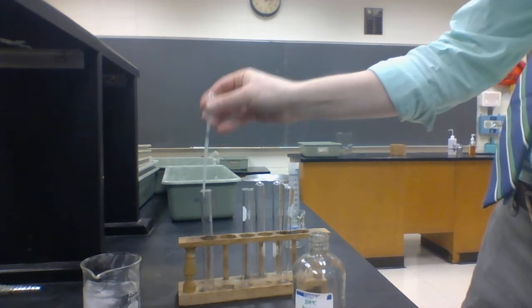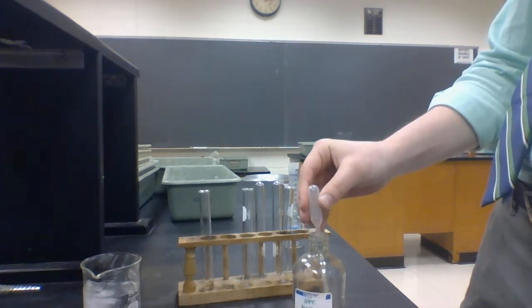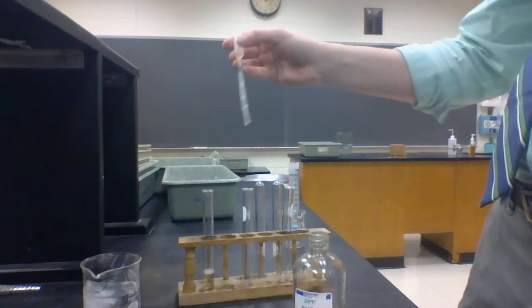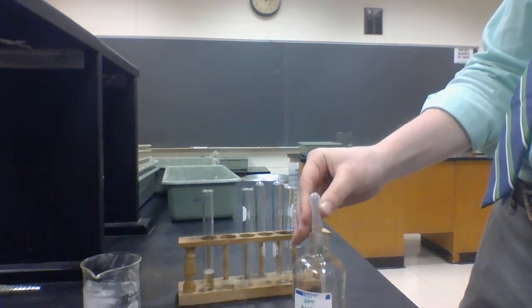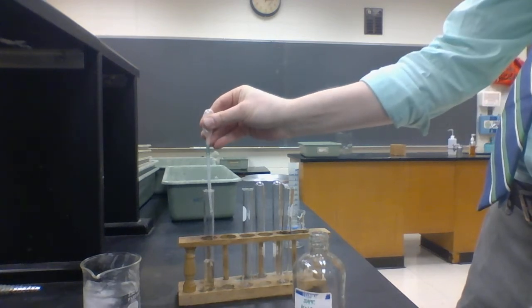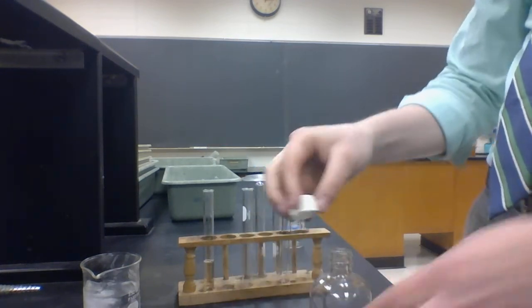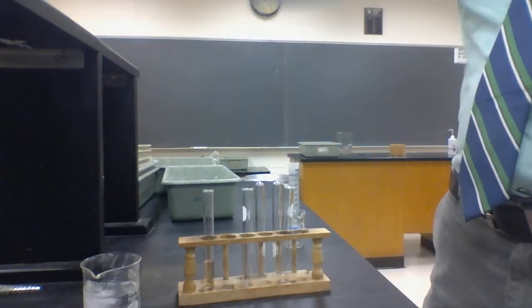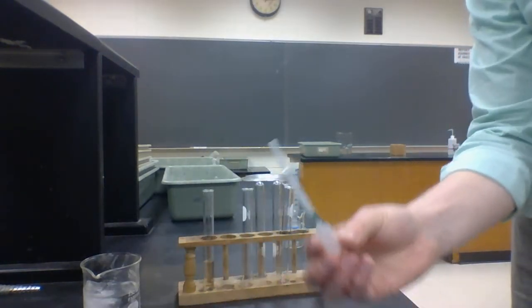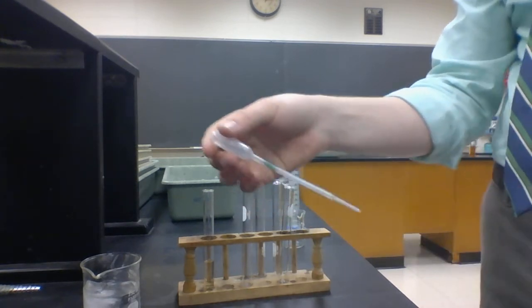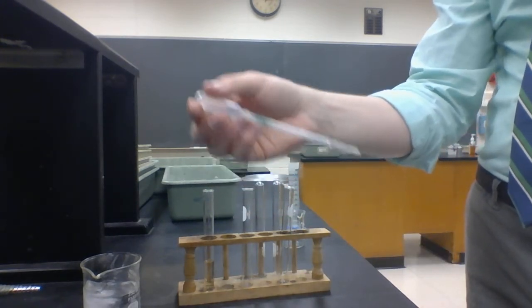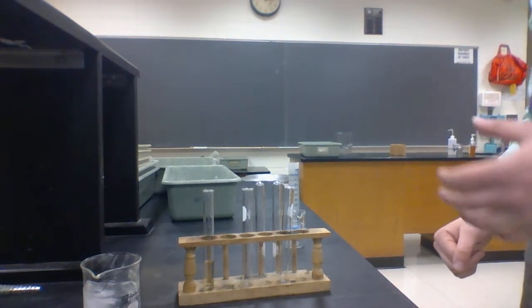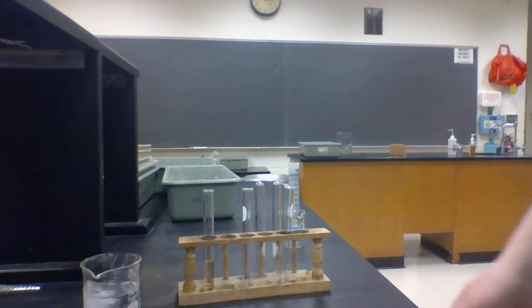We have 1, 2, 3. Make sure not to use the wrong pipette, because that's going to mess up our reaction, and some of it might actually start reacting inside the pipette itself.